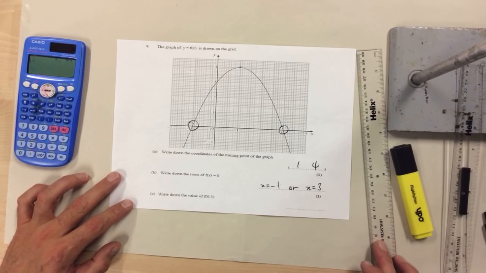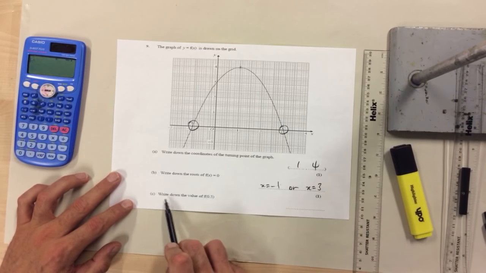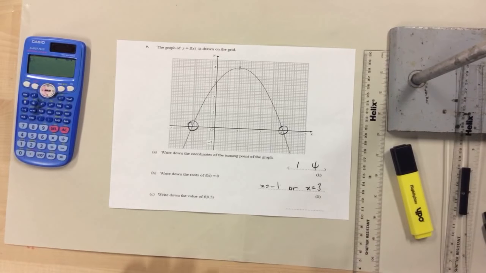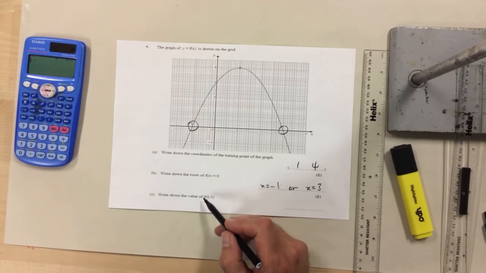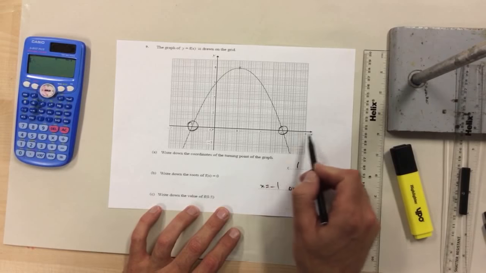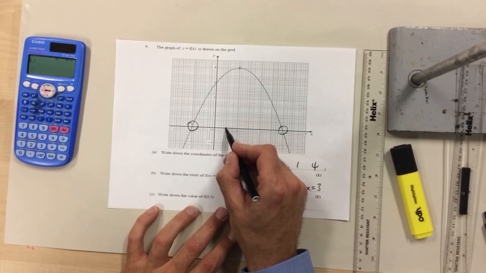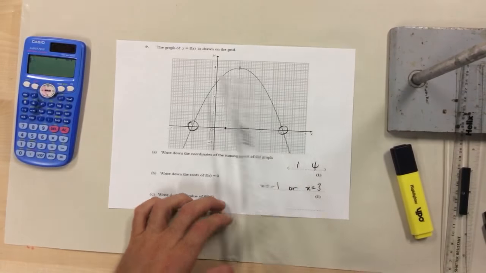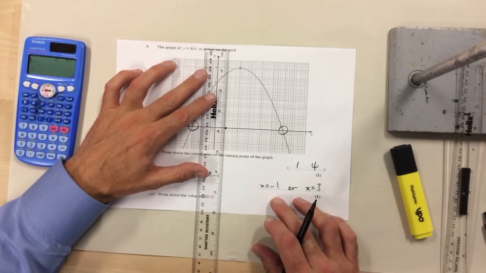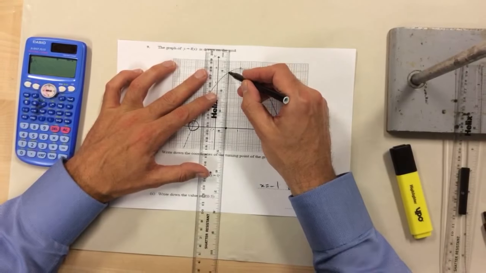And then the final part of that question, we've got write down the value of f of 0.5. Now you can see the 0.5 has taken the place of the x. So that's what we're going to read from. So we'll find 0.5 on our x-axis, and we're going to read up to our function.